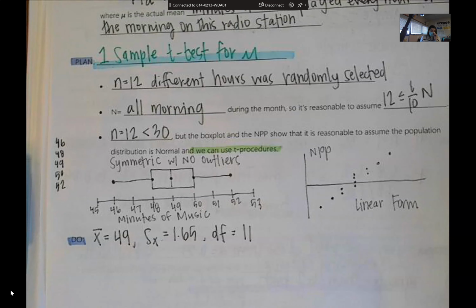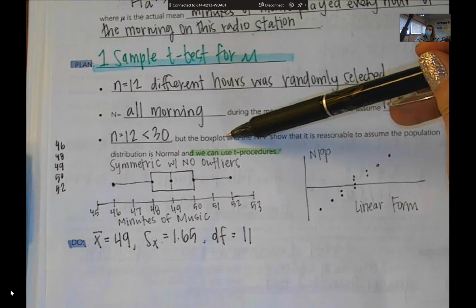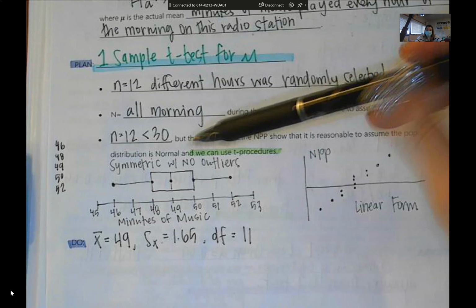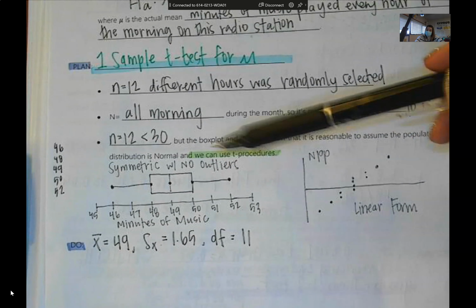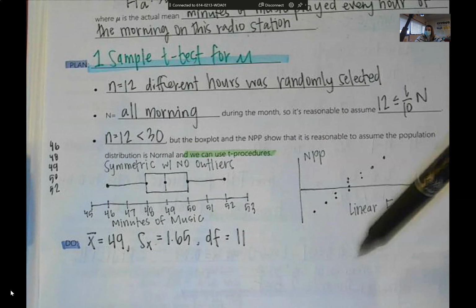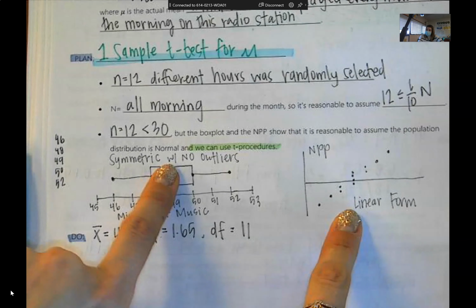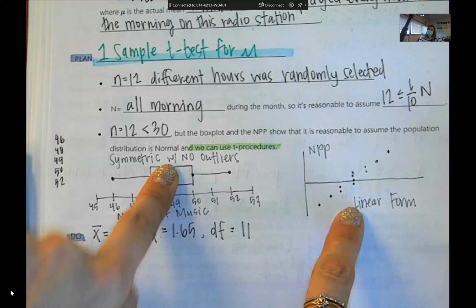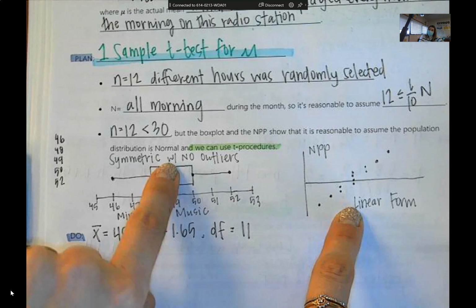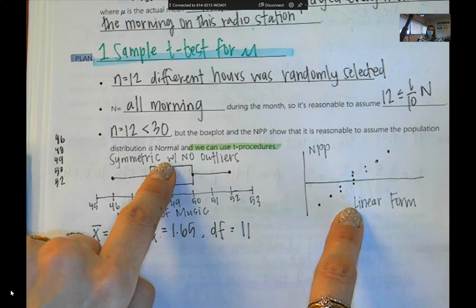Now, the only reason that I can frame this condition like I did is because I wrote very clearly on my graphs that this is symmetric with no outliers and has a linear form. So if you don't do these two things, you have to say in the response, n equals 12 is less than 30, but the box plot is symmetric with no outliers, so it's reasonable to assume blah, blah, blah.